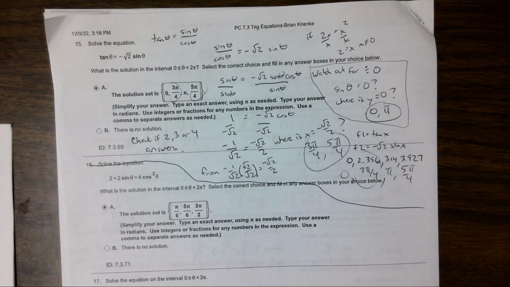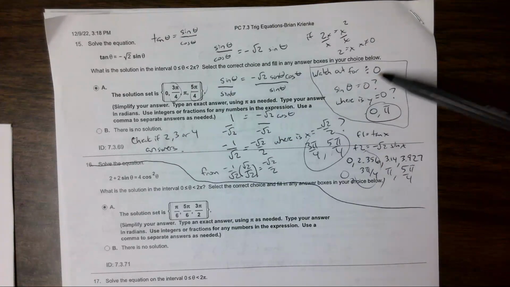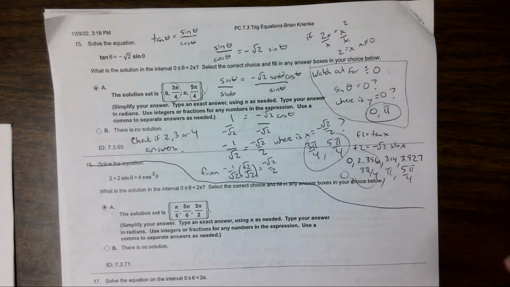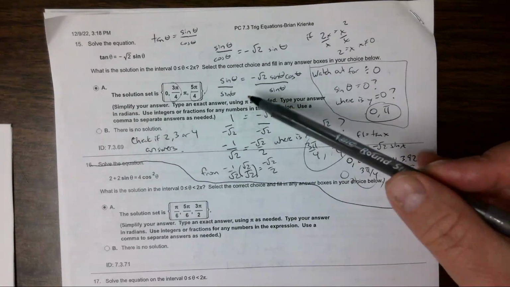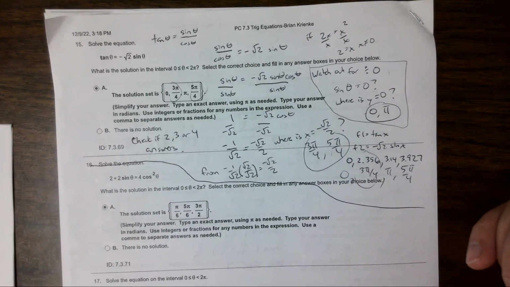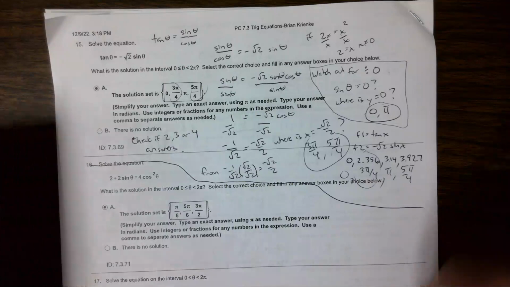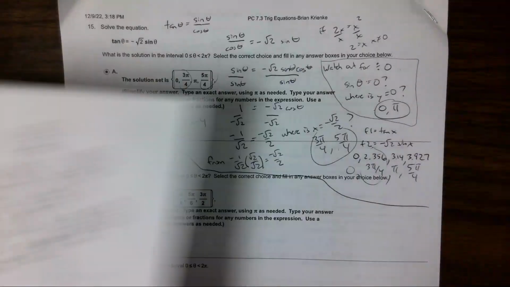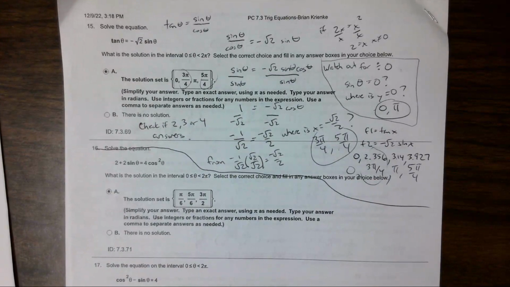Okay, but it's all because of this divide by 0. So take it for what it is. If we were dividing both sides by cosine, we'd want where cosine was 0, which would have been at pi halves and 3 pi halves. So take it for what it is.